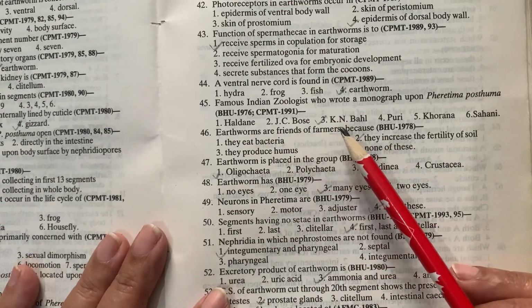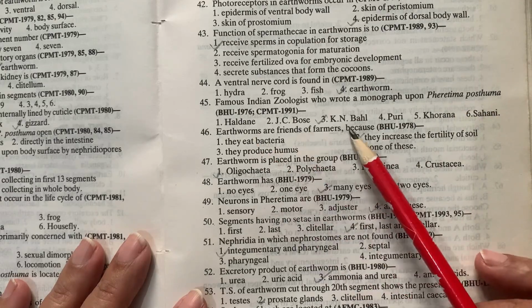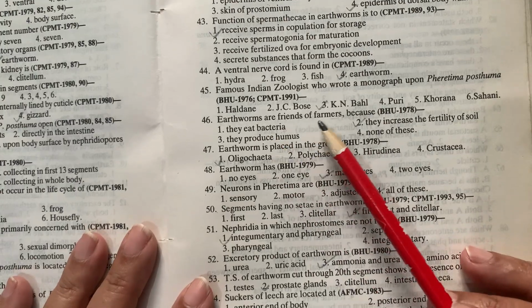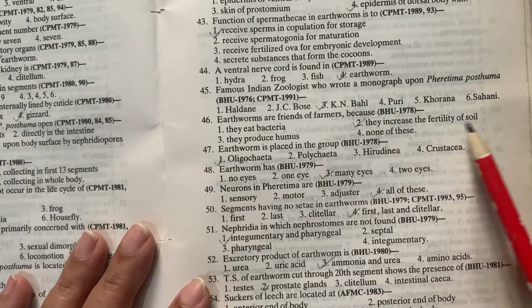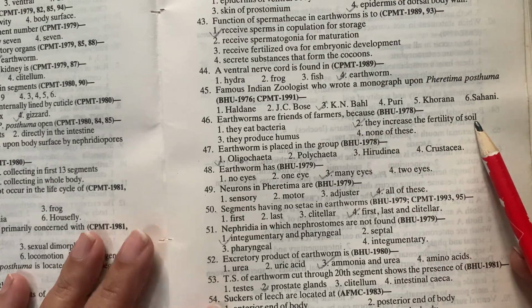Famous Indian zoologist who wrote a monograph upon Pheretima posthuma: Haldane, J.C. Bose, K.N. Bahl, Puri. Third option, K.N. Bahl. Earthworms are friends of farmers because they eat bacteria, they produce humus, they increase the fertility of the soil. Second option is correct, they increase the fertility of soil.